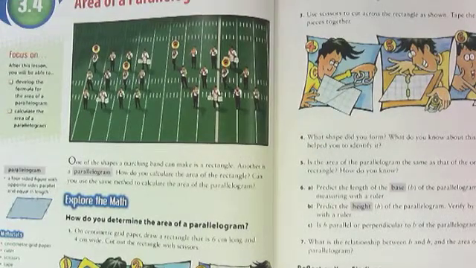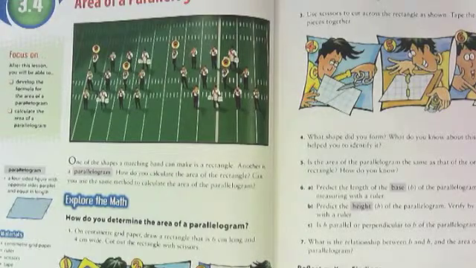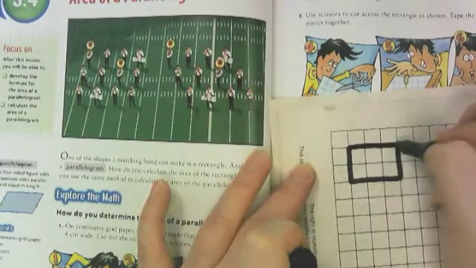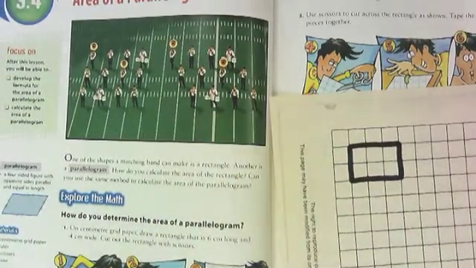So today we're going to be looking at the area of a parallelogram and the area of a triangle. How do you figure out the area of a rectangle? Length times width, also called base times height.